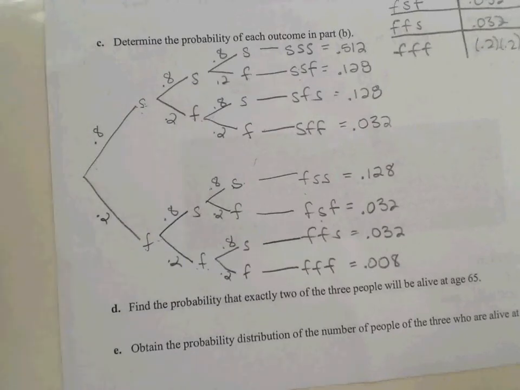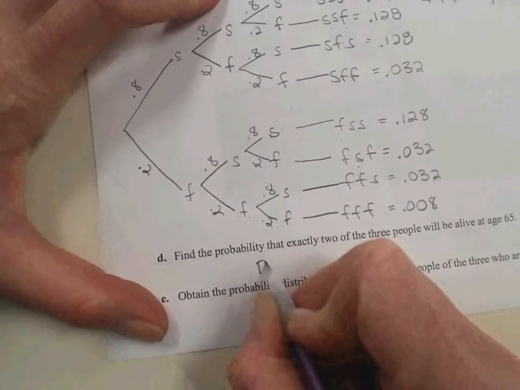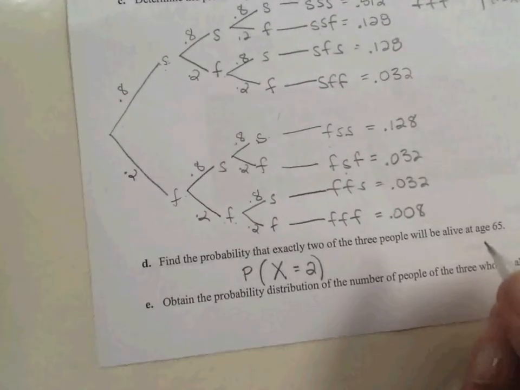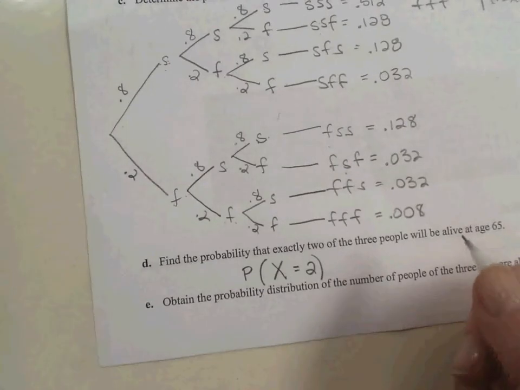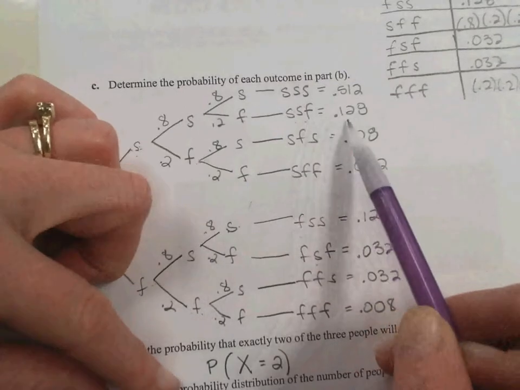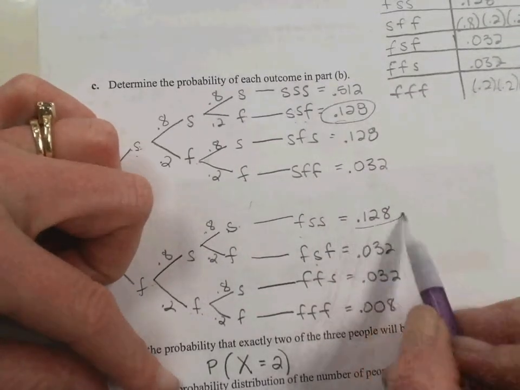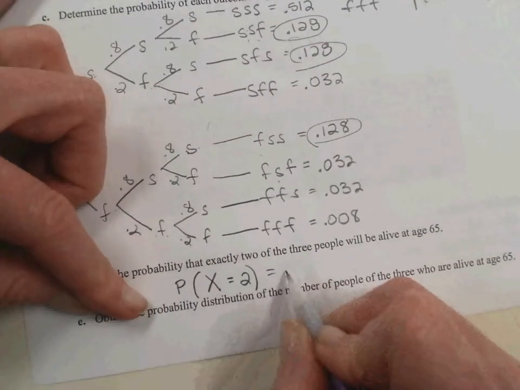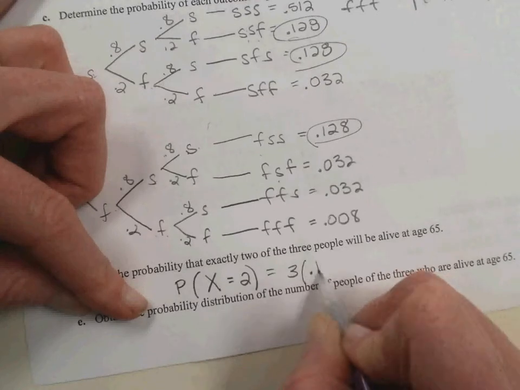Listing all these out makes it pretty simple to find the answers to these questions. Find the probability that exactly two of the three people will be alive at age 65. So probability that x equals 2, if our random variable x represents the number of people alive at age 65. Then we need to find out, how many different ways can that occur? 3 different ways. So we've got 3 times 0.128.